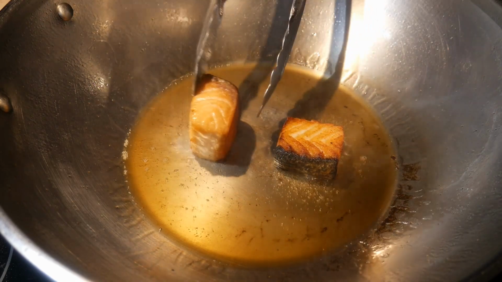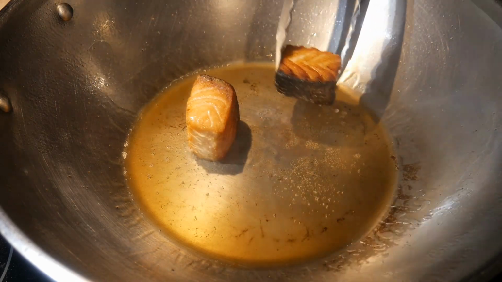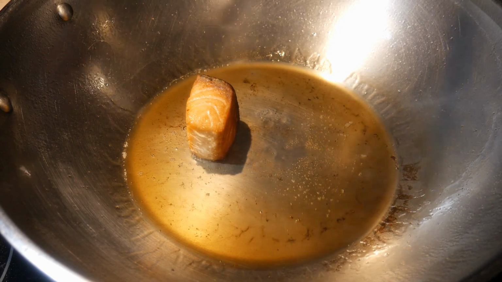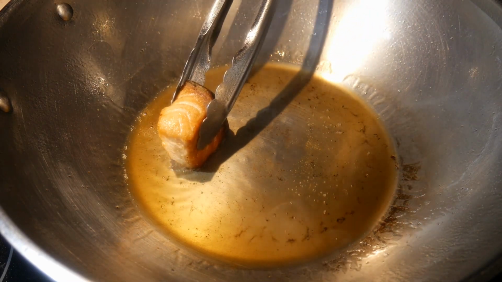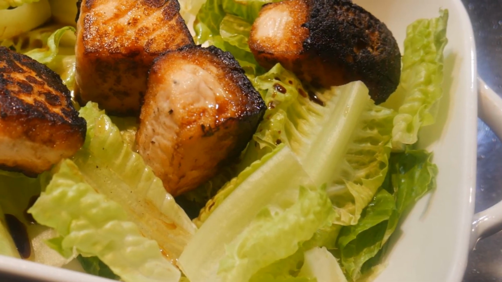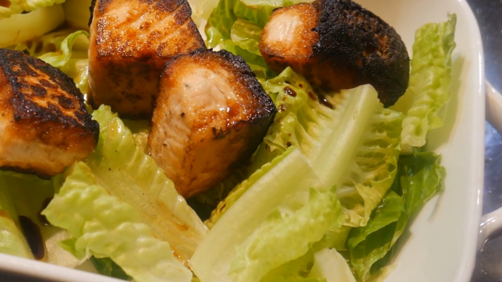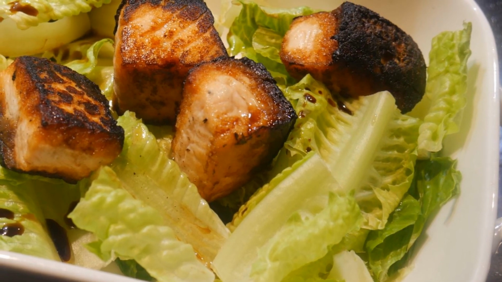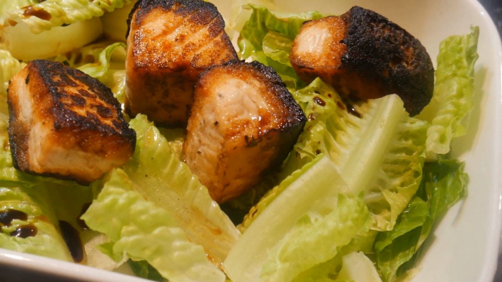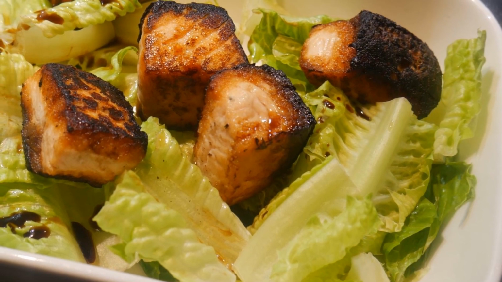Most of the time, I will already have the salad prepared. So all I have to do now is to place the salmon on top of the salad. When I first started to create salmon salad, I started out relatively simple and modest. So I just put the salmon directly on some romaine lettuce.